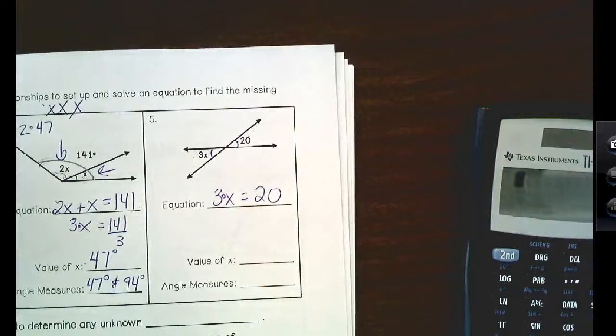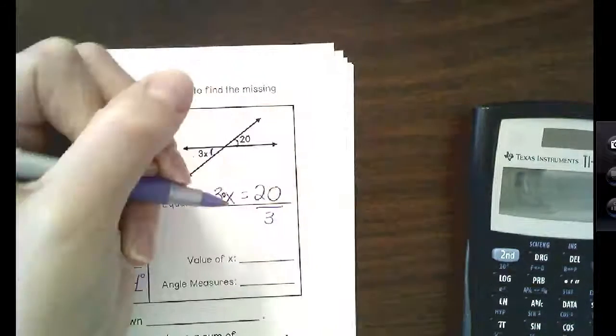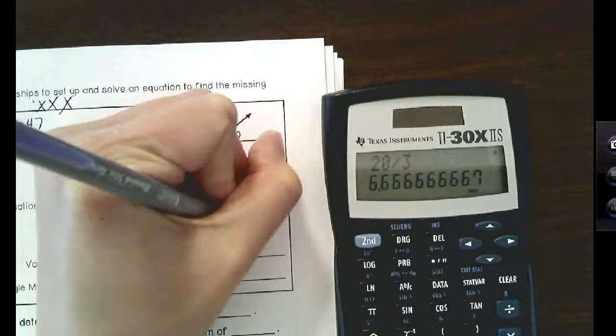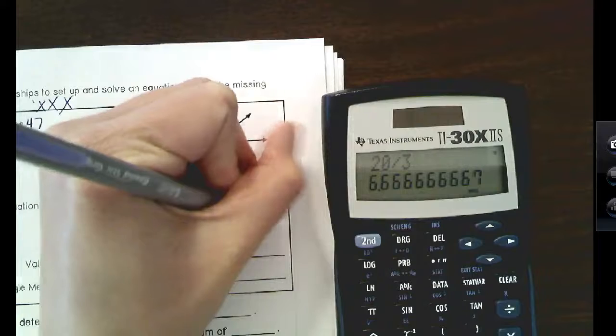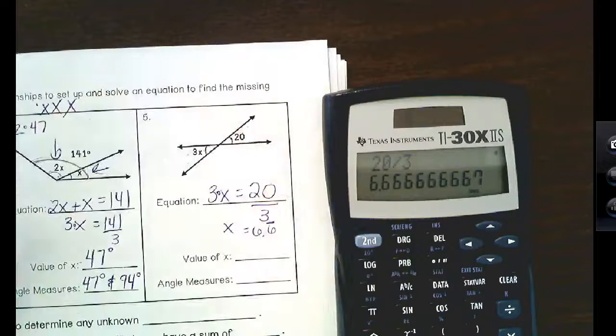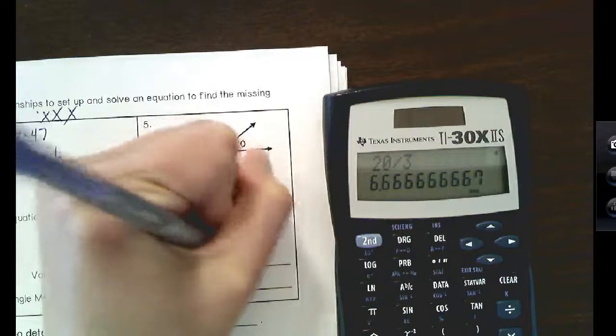Between that 3 and the x is multiplication. So if I were to divide 20 by 3, I get about 6 and 6 tenths repeating. I'm going to put that repeating bar over the 6. That is equal to x. So x is 6 and 6 tenths repeating.